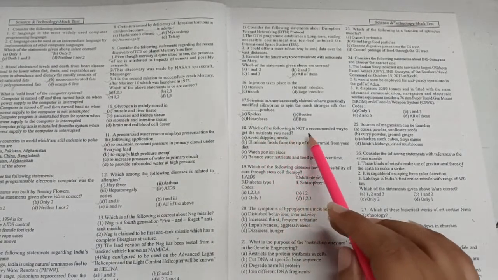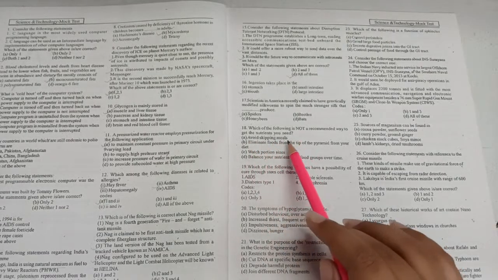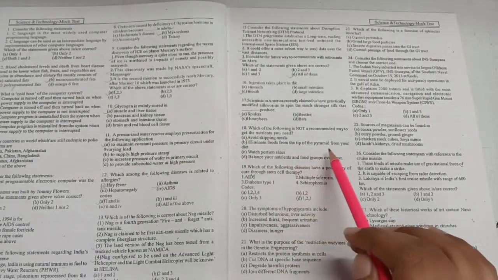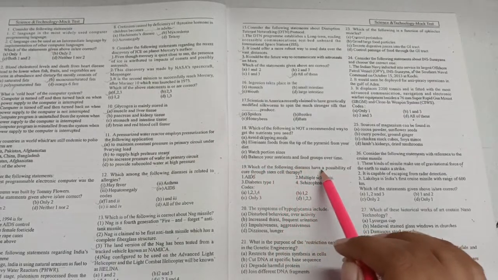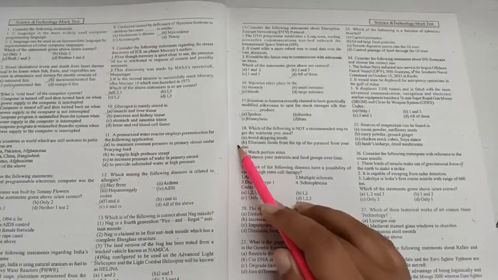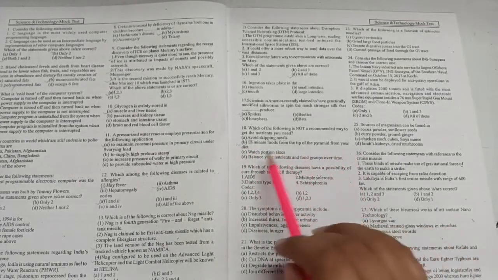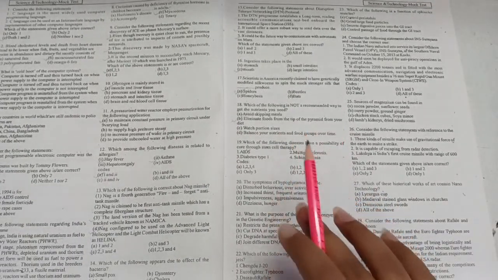Which of the following is not a recommended way to get the nutrients you need? Avoid skipping meals, eliminate foods from the tip of the pyramid from your diet, watch portion sizes, balance your nutrients and food groups over time. This answer is option B, eliminate foods from the tip of the pyramid from your diet, क्योंकि इसमें not recommended पूछा है.